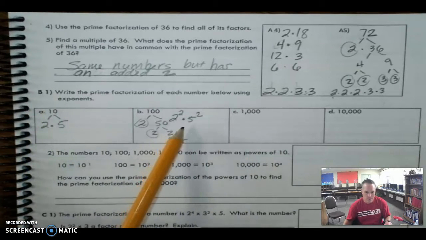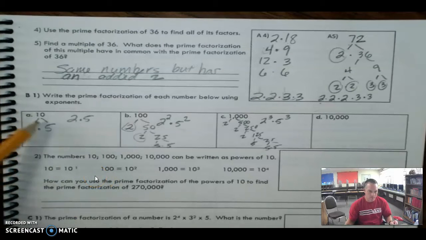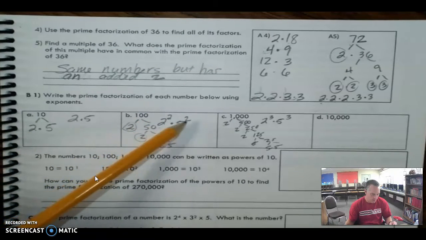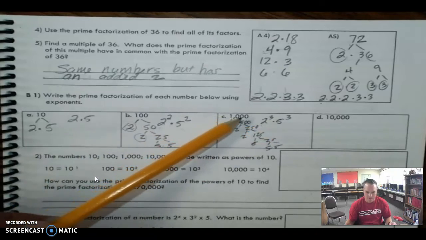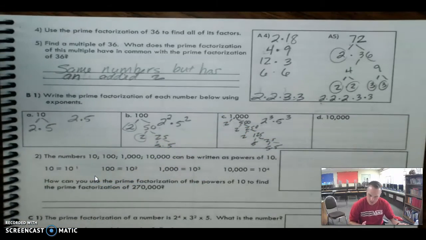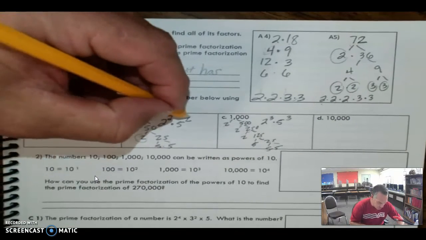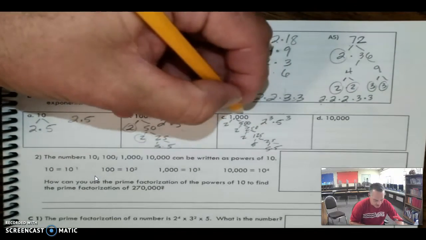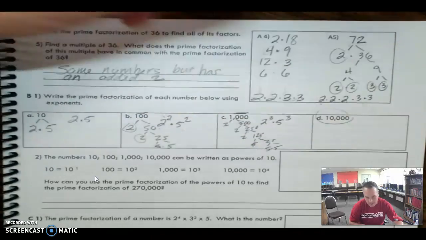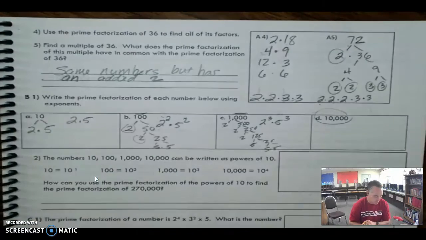See if you can do the exponential form of 1,000 and then 10,000. Seems big, but it's really not. Okay, so it's 2 times 5 makes 10. 2 to the second times 5 to the second make 100. 2 to the third times 5 to the third make 1,000. Something's going on here. Think about the patterns of the 2's here and 3's and 1,000. Can you make a prediction of what would come next over here?